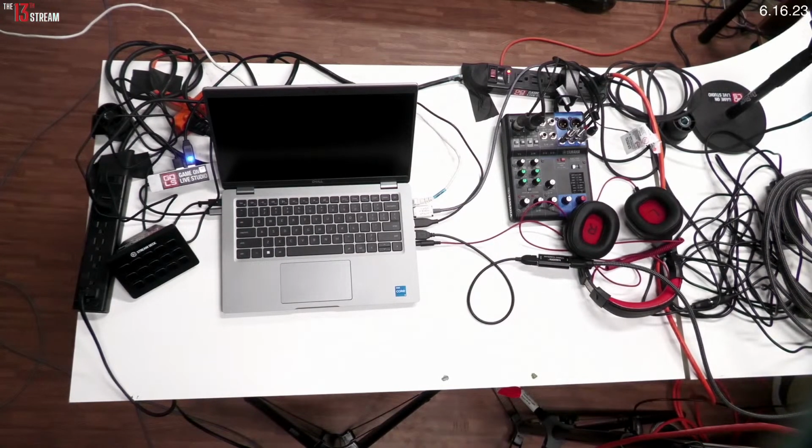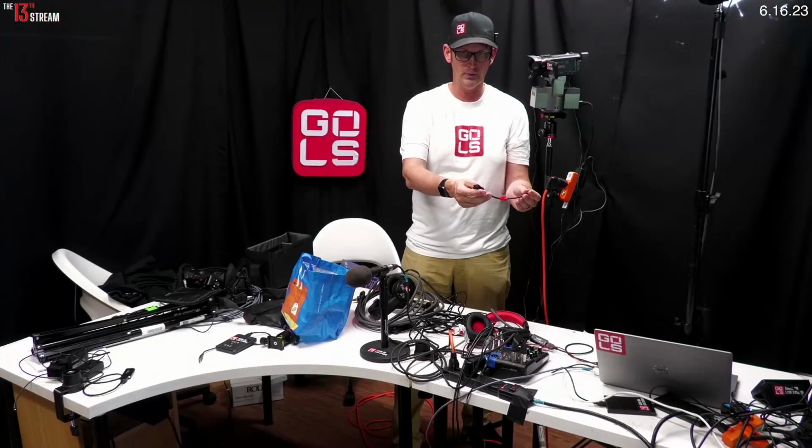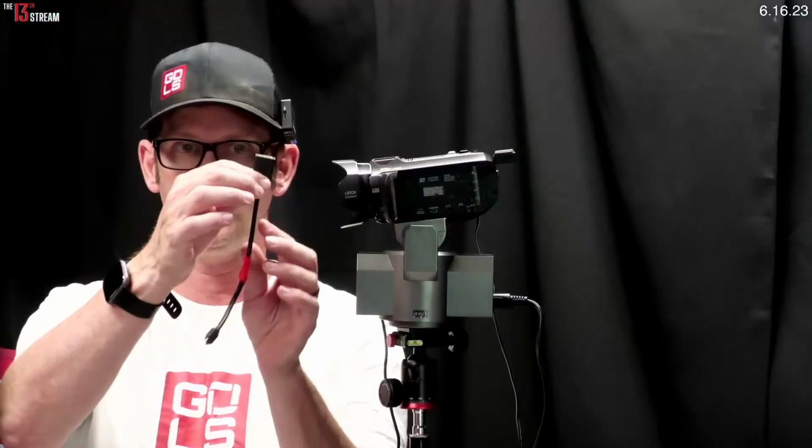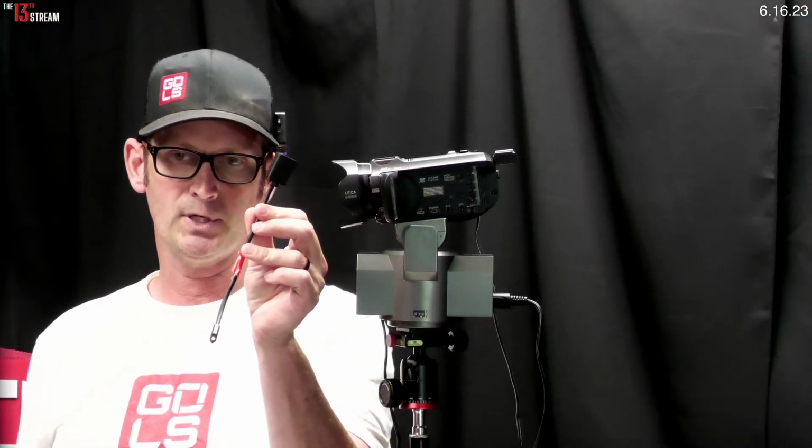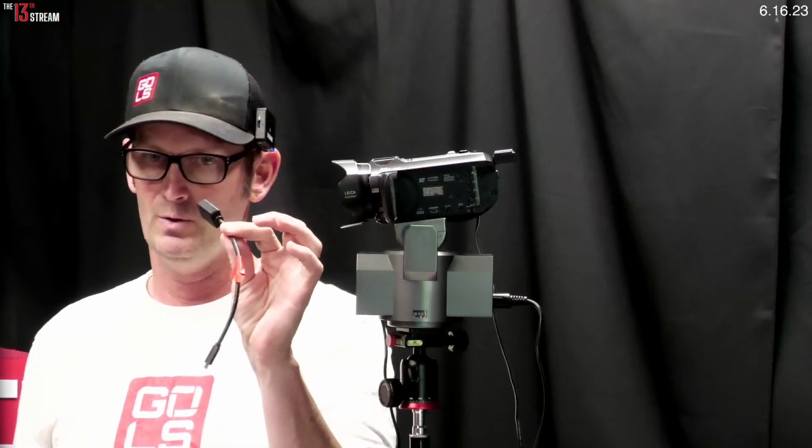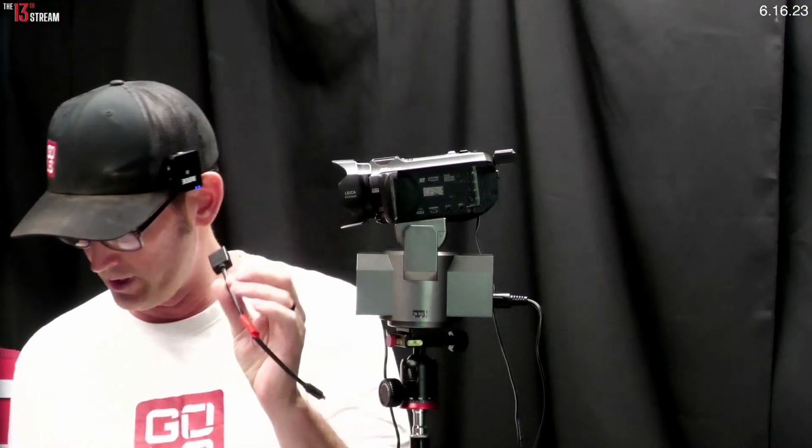Okay, but I need the adapter. Hand me the... So here is the video adapter, and you will have the appropriate adapter generally taped to the side of the camera. This is a critical piece. Without this little thing, the whole stream goes poorly because you have no way to connect the camera.